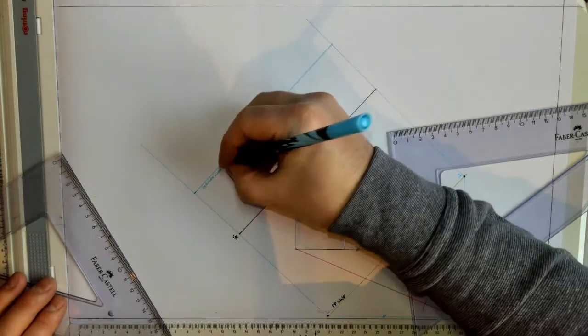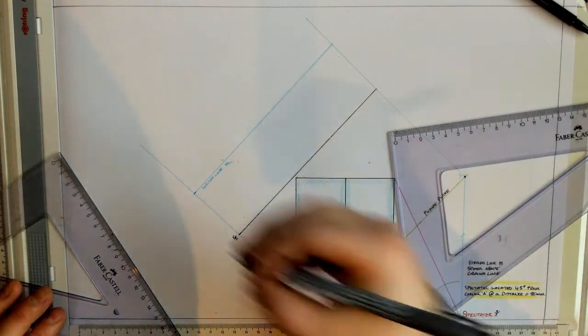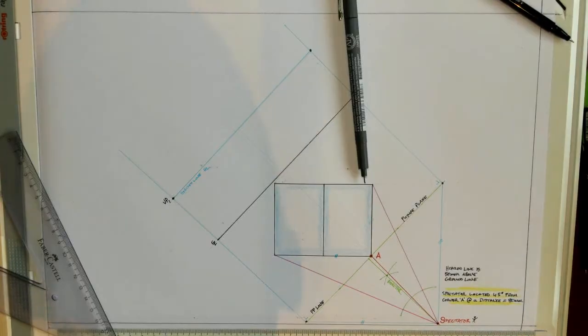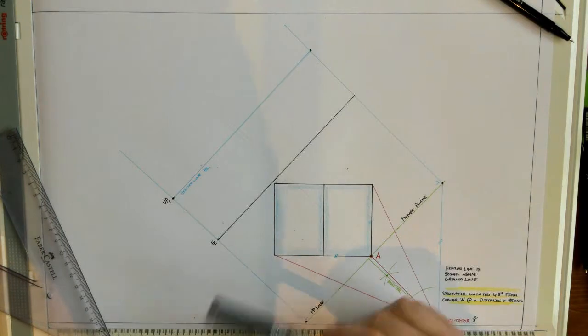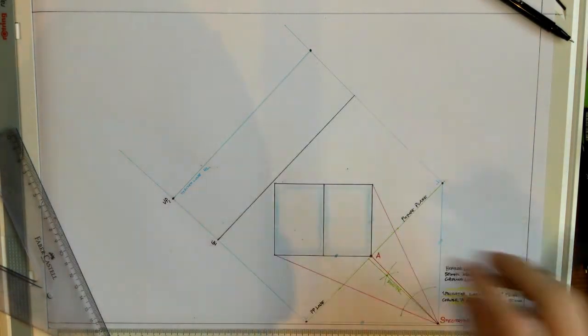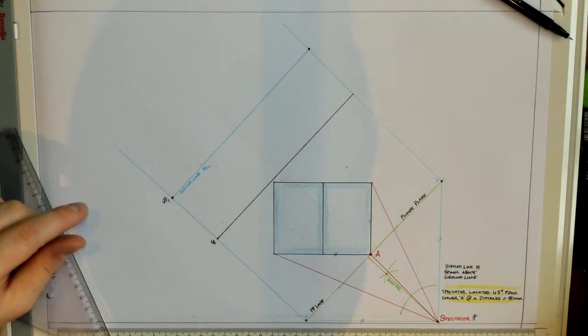HL. Okay, now that horizon line contains vanishing point 1, VP1. So I now have my picture plane, my ground line, and my horizon line, and what I want to do is form the view of the object up here.